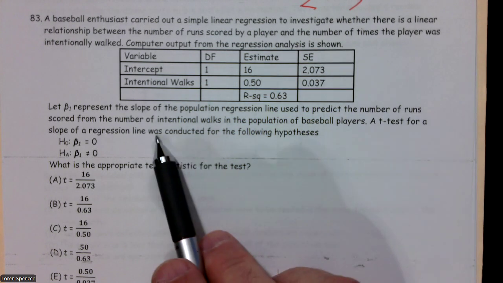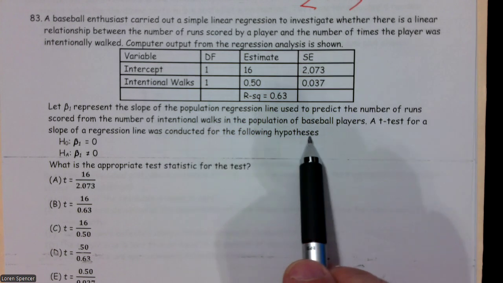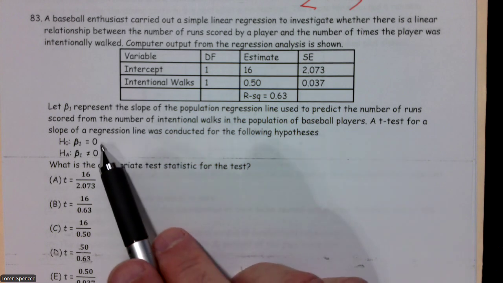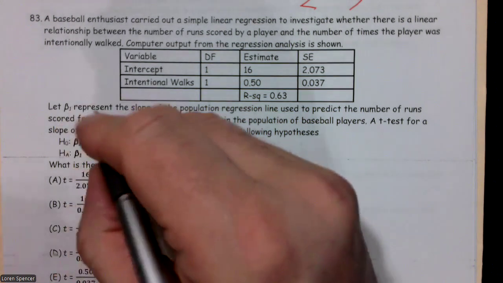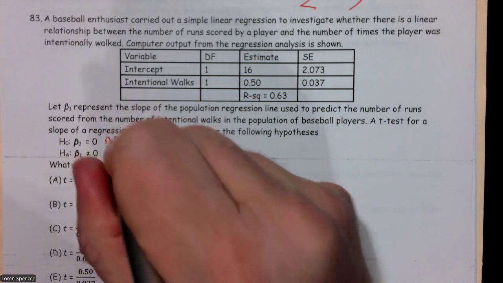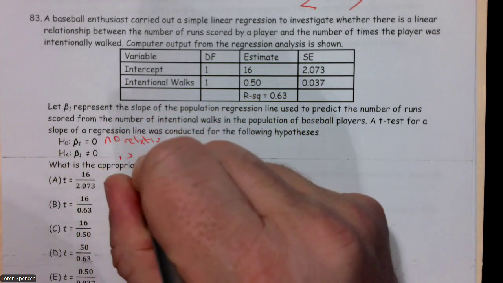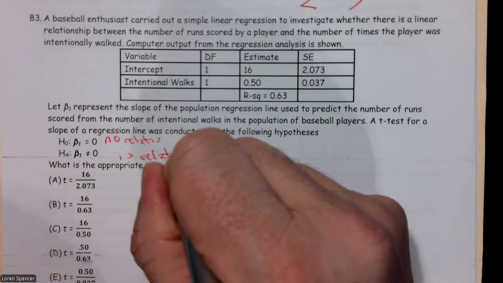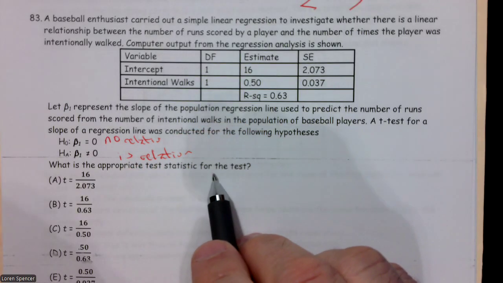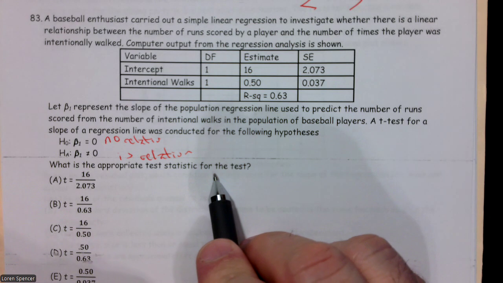A t-test for the slope of the regression line was conducted for the following hypothesis. All right, so they're saying that there is no relationship, and there is a relationship. What is the appropriate t statistic?